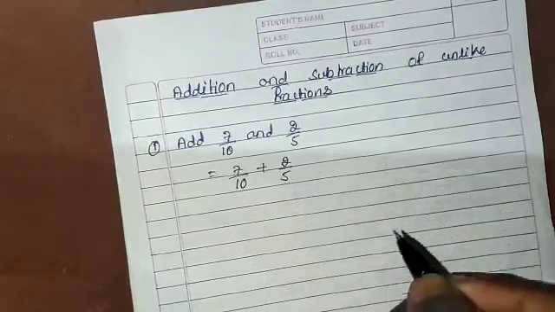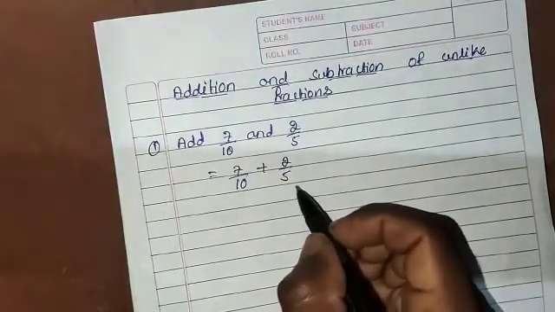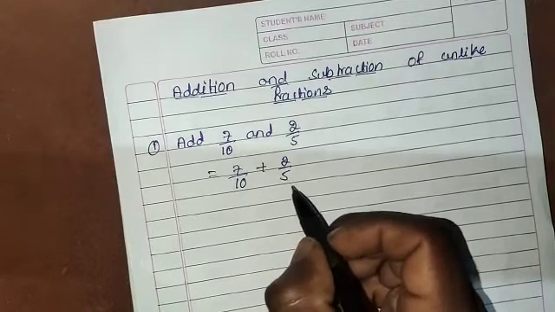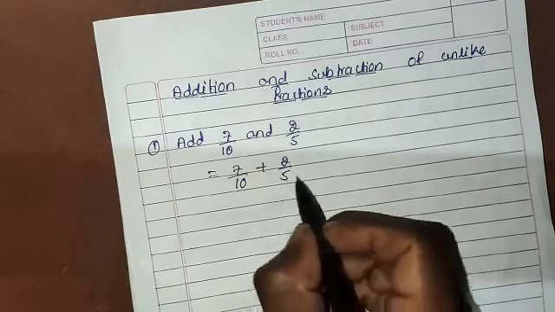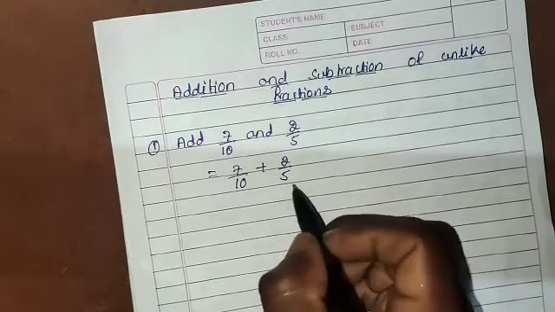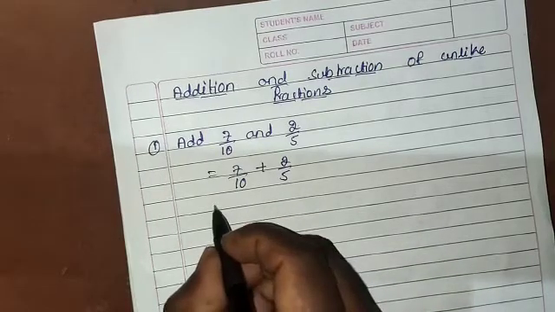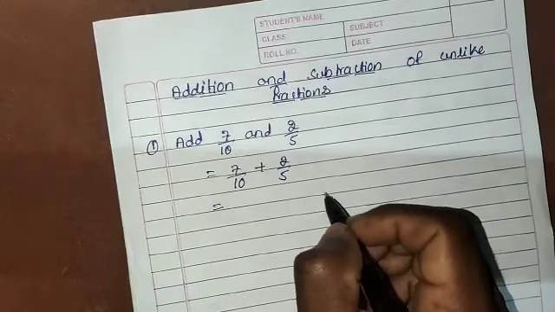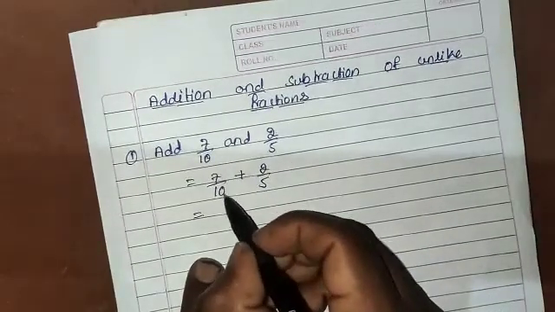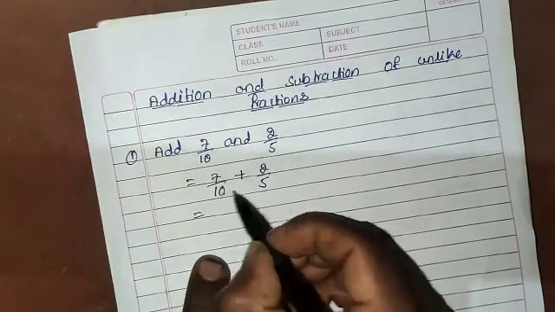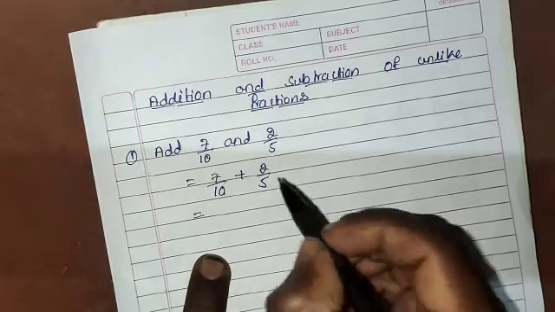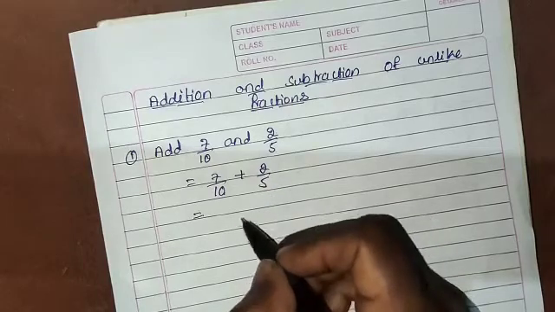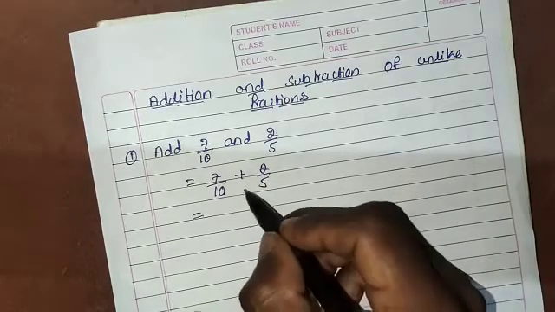Okay, now the very first step is we have to convert these unlike fractions into like fractions. Let's see how we convert these unlike fractions to like fractions. Here in the denominator we have 10, and here we have 5. So we have to convert these two fractions into like fractions. Let's see how we convert.